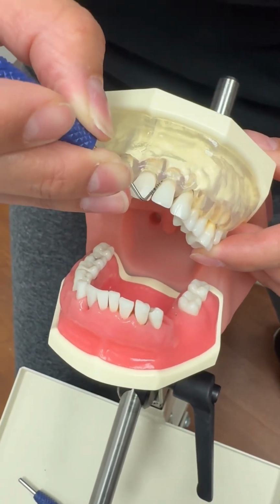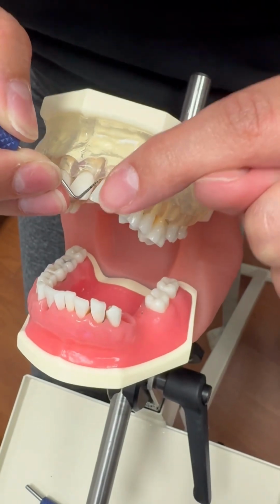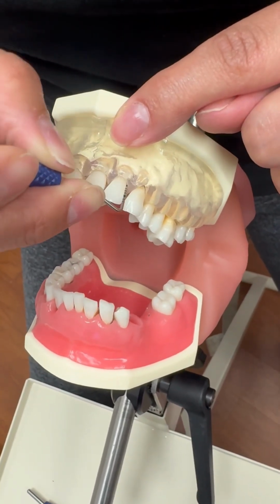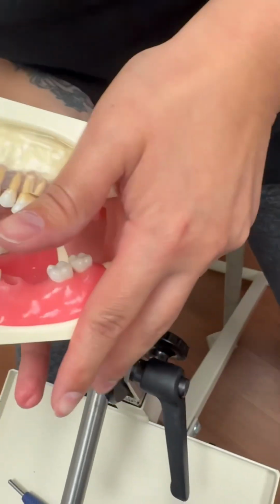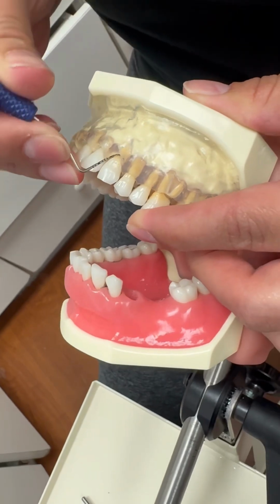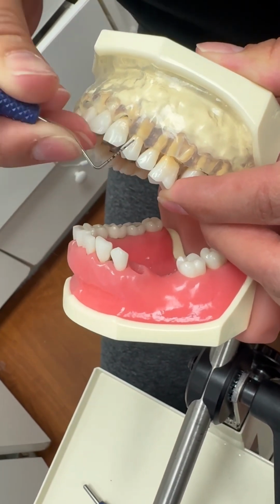The correct adaptation of this probe is to always keep it in contact with the tooth surface, and the angulation should be parallel to the long axis of the tooth. We measure depths from the gingival margin to the junctional epithelium.